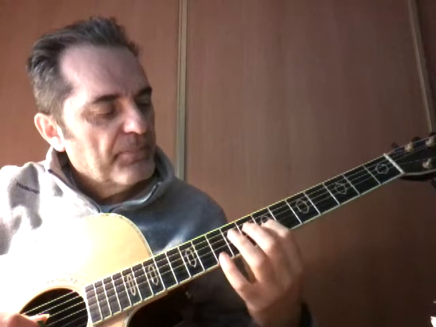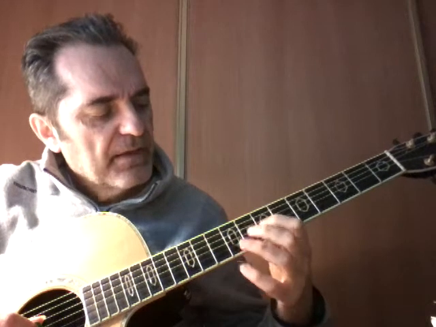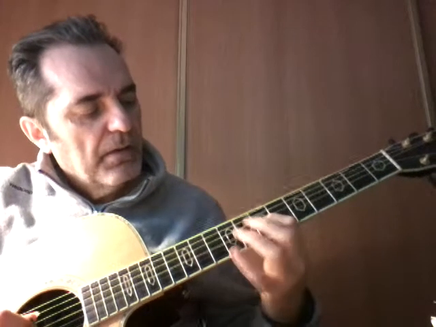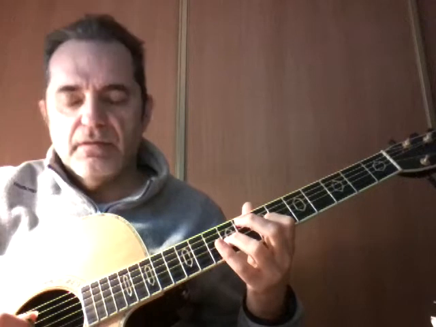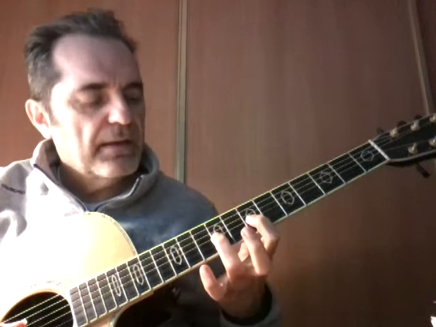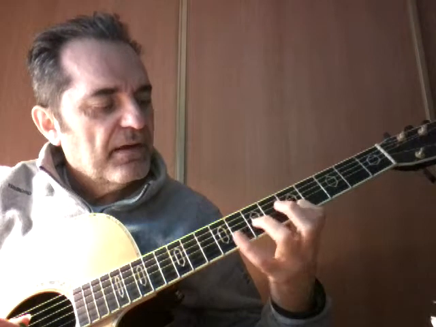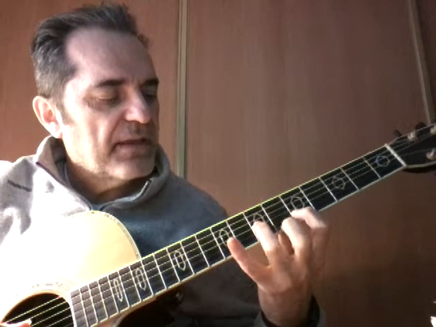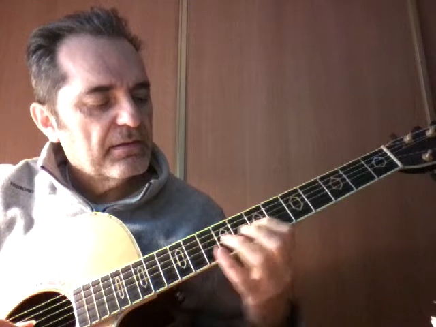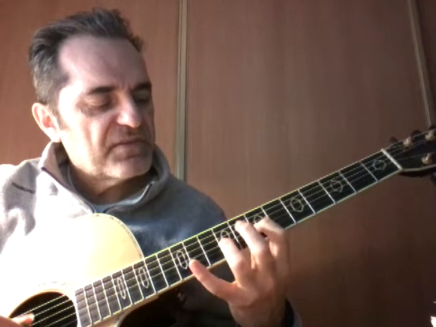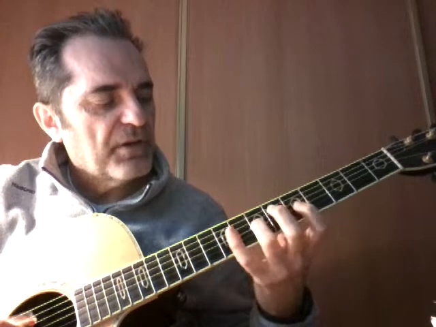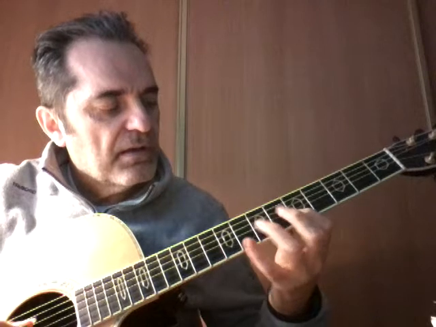Just jump 1 fret. For example, this one is D, this one is E. So this one is D and this one is E. You can see that is 1 fret here. You are not playing here in the same string, and now I'm jumping to the string that is below, right?